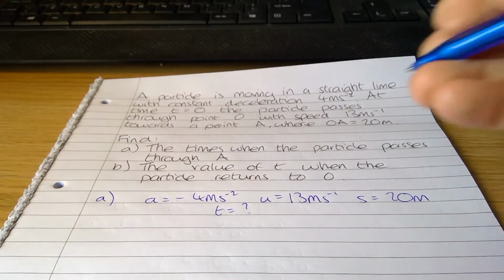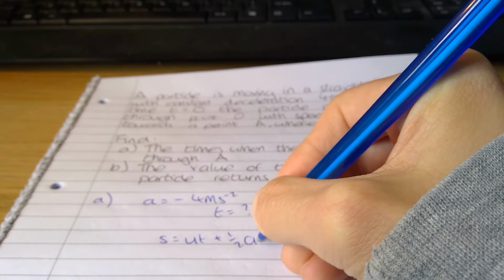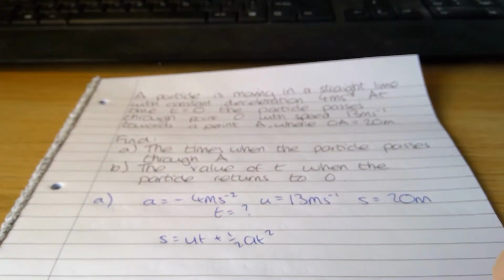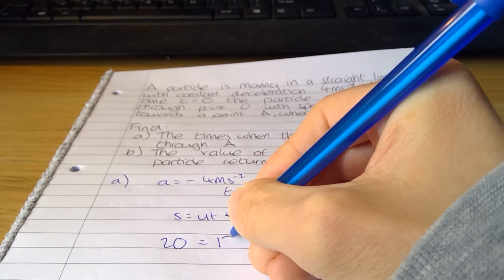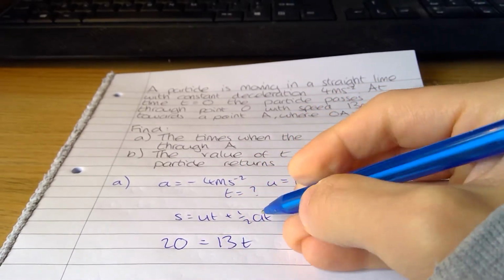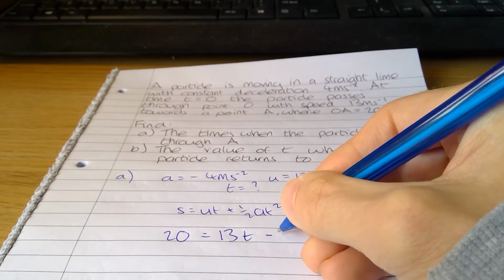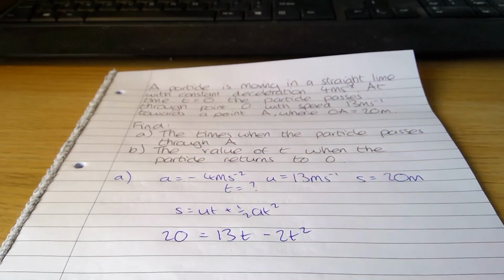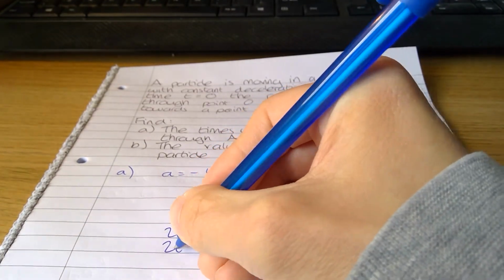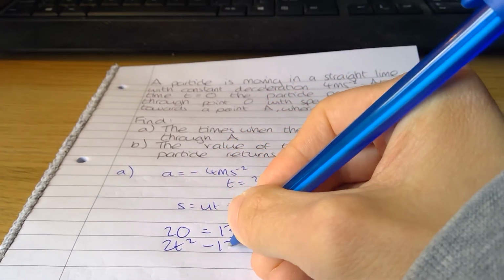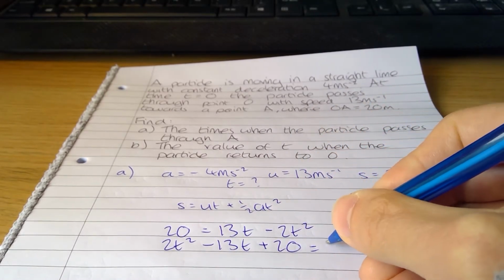So the equation that connects the four of those is S equals ut add a half at squared. And we can substitute everything in. So we've got S is 20 meters, we've got u is 13 meters per second, a is minus 4, so half times minus 4 is minus 2t squared. So really it's a quadratic equation, and that's why we end up with two solutions. So that's really 2t squared, take 13t, add 20 is equal to 0.